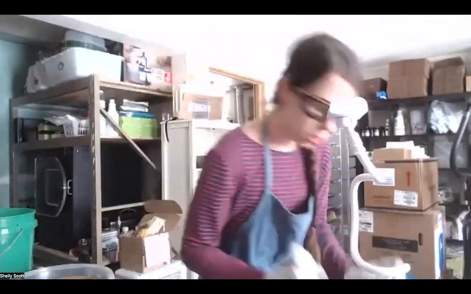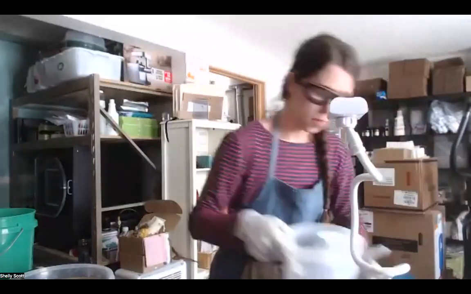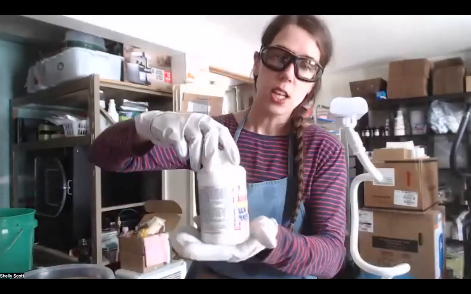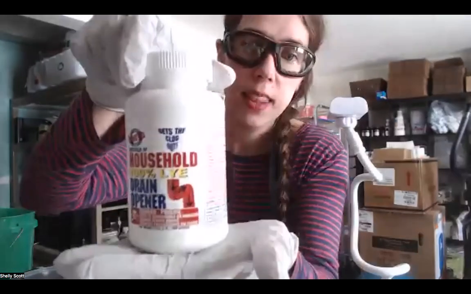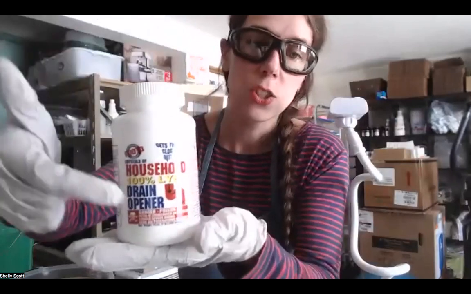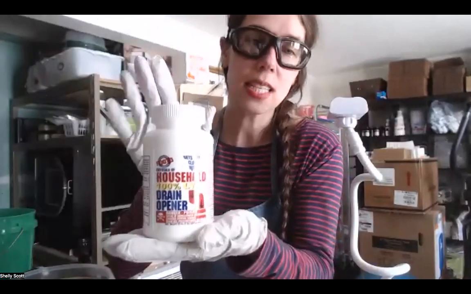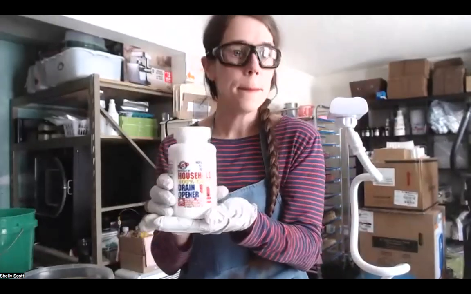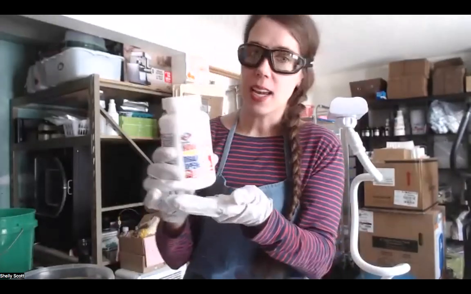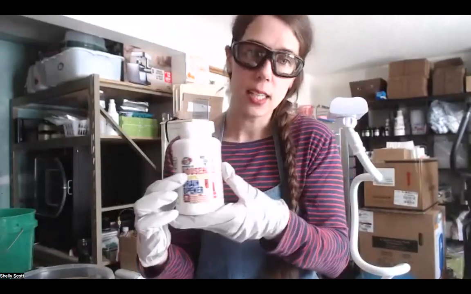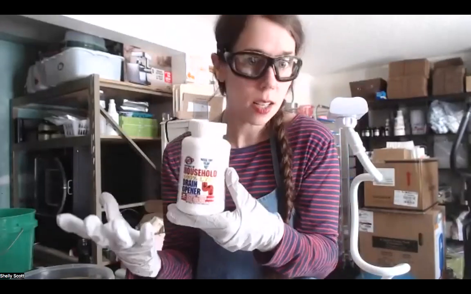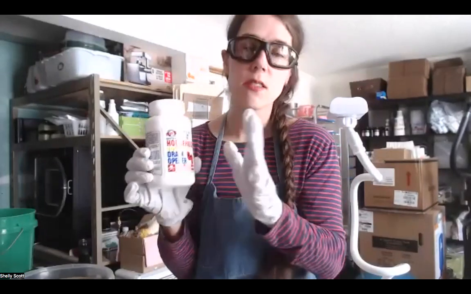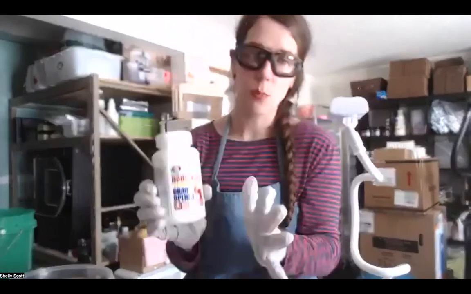I do, however, want to show you what it will look like for you to source your sodium hydroxide. You will often find this, it's often called drain cleaner. Don't let that scare you. People use sodium hydroxide for many things. And so just because it's tagged drain cleaner, which it does clean your drains, right? Because it's tagged drain cleaner does not mean that it is inappropriate for soap making.